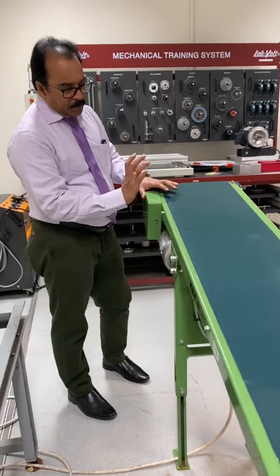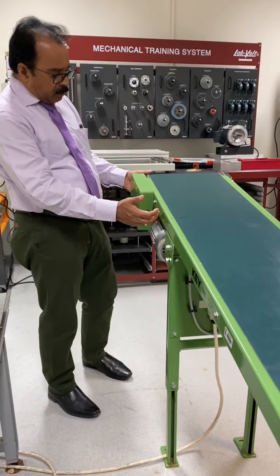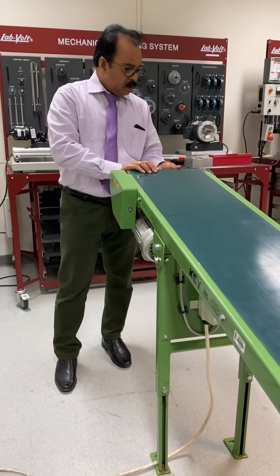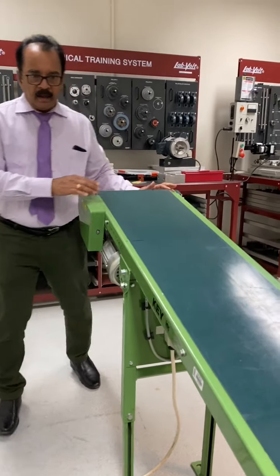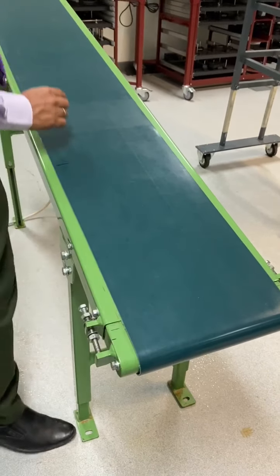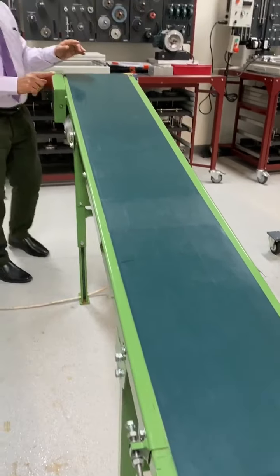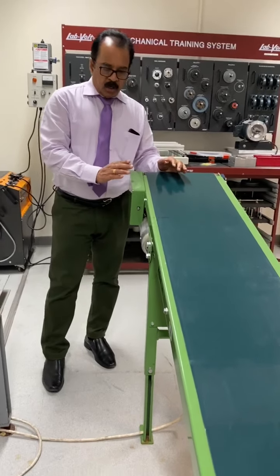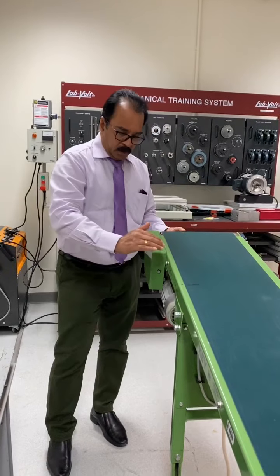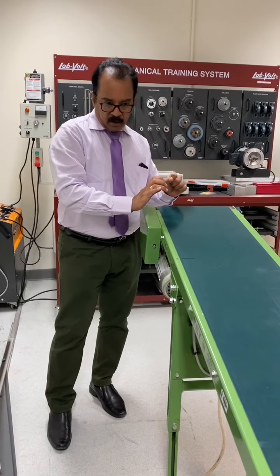When the motor rotates, the worm gear rotates and drives the pulley. This is the head pulley, and there is also a pulley at the other end, called the tail pulley. So when the motor rotates, it conveys the motion to the worm gear and to the pulley, so that the belt starts rotating. That is how this conveyor rotates.